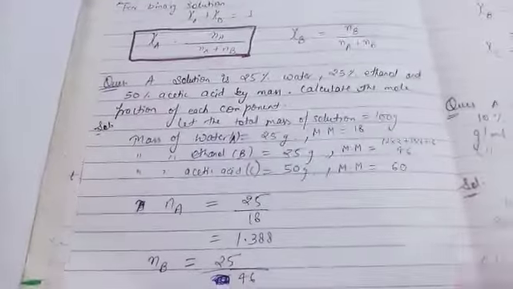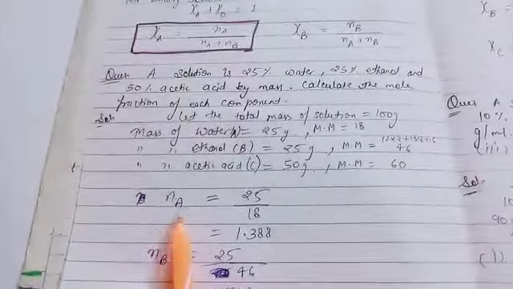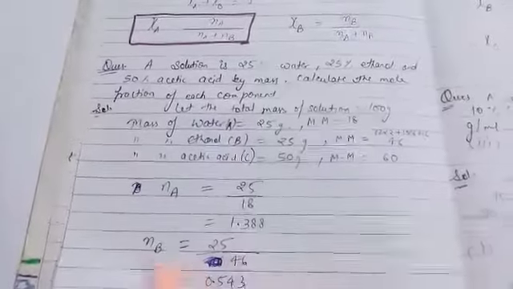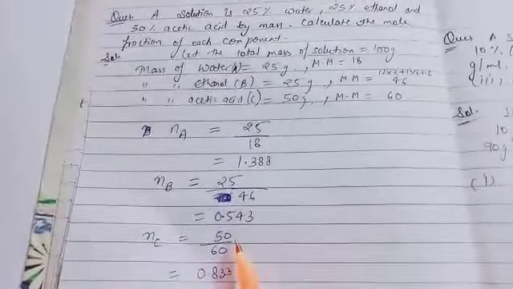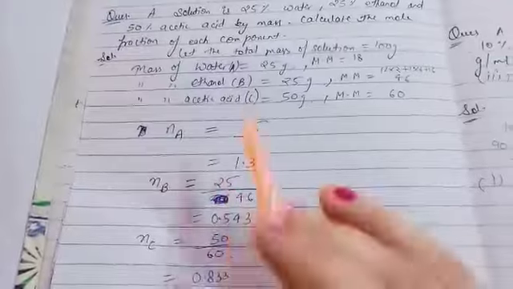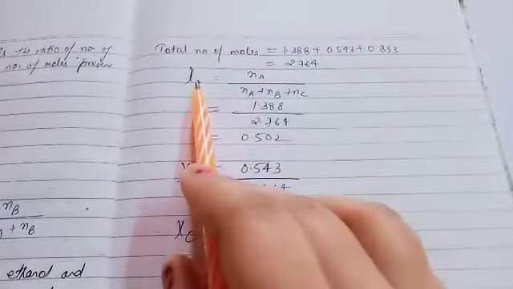Now you have to calculate the number of moles for all three. First of all, Na is 25 upon 18, given mass upon molar mass. Calculate it. Calculation will take time, so obviously you have to give time to calculation. Now Nb is 25 upon 46. After calculating this, the answer is 0.543. Now Nc is 50 upon 60, so 0.833. This is your number of moles. Now with the help of this you have to calculate the mole fraction. Total number of moles, add all three, and now calculate the mole fraction of A.